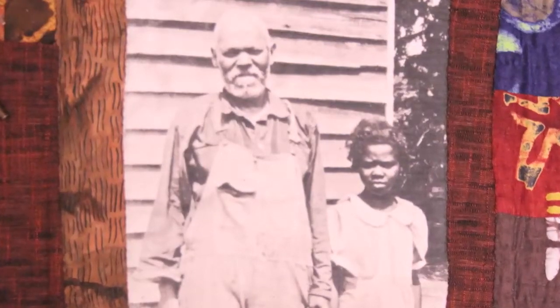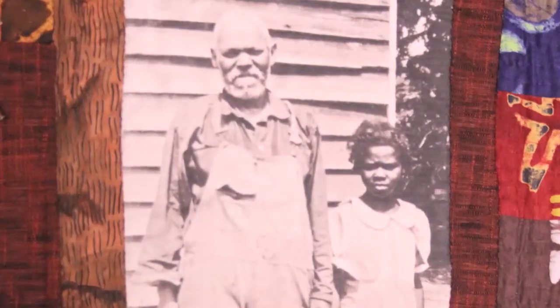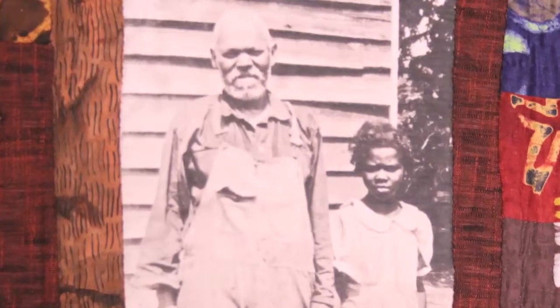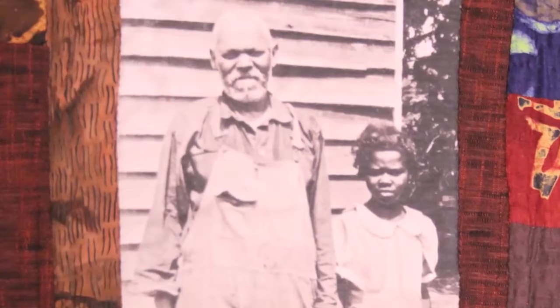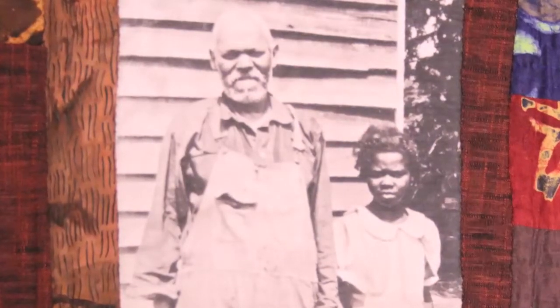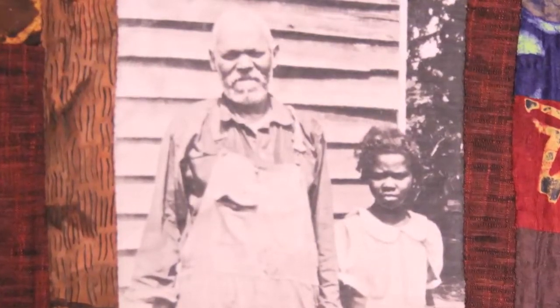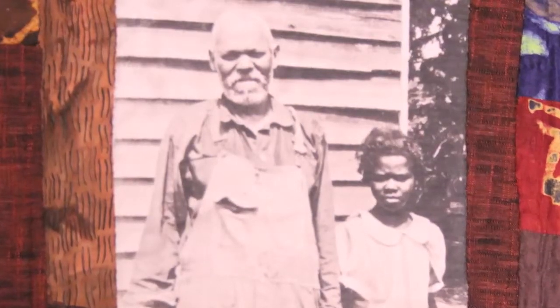Slavery lasted for 250 years. But he represents for me that idea of resilience, that here he is, an old man, and he has his granddaughter with him. And so the family continues in that sense.